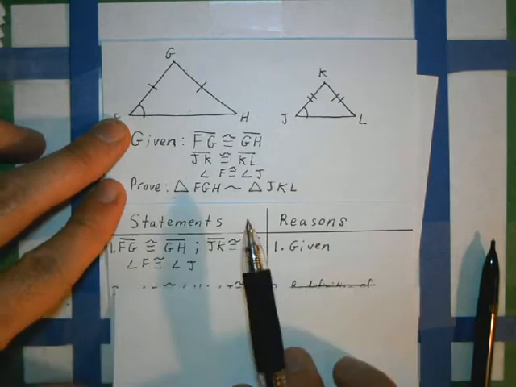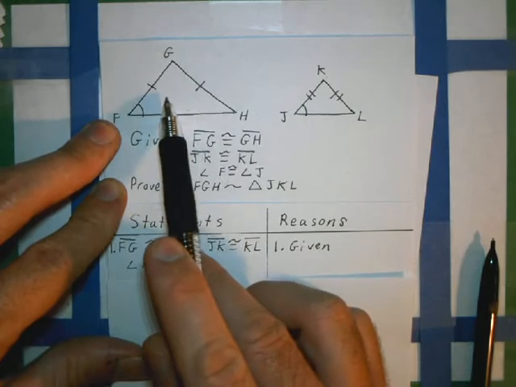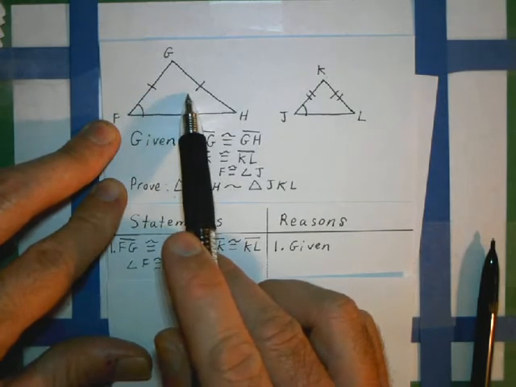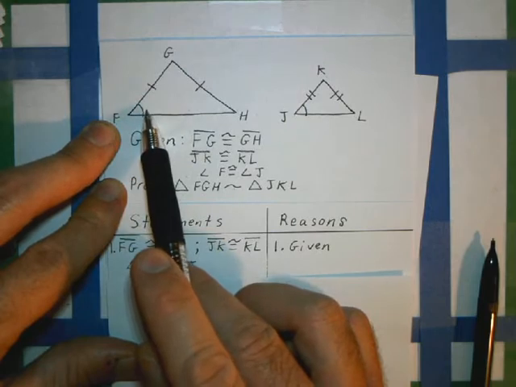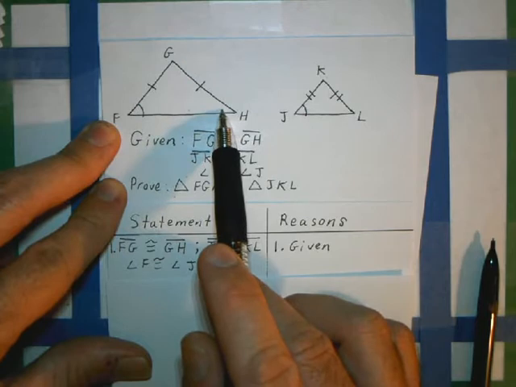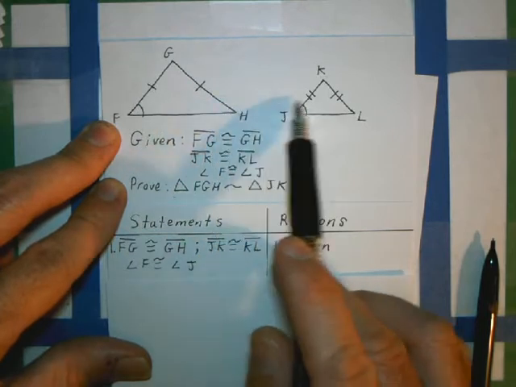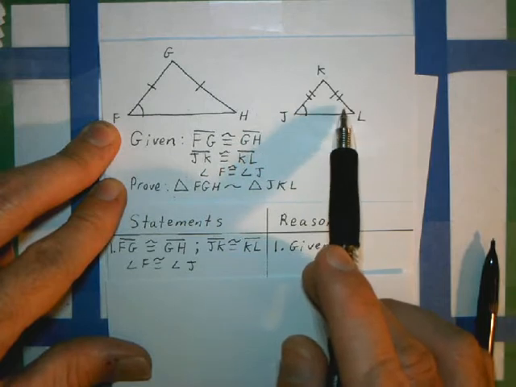The second thing that you're going to do is look at your picture and think, what do I know about isosceles triangles? I know that the base angles are congruent. So I can say that angle F is congruent to angle H. And this one's also an isosceles triangle, so we can say angle J is congruent to angle L.